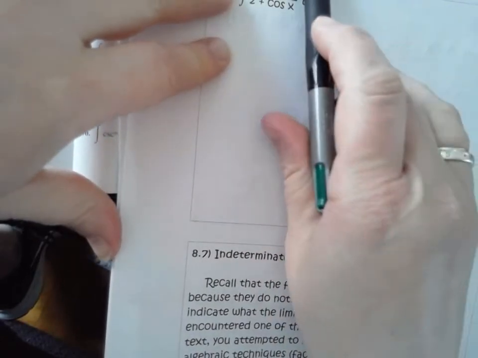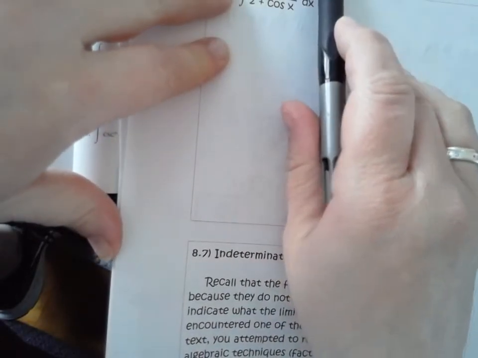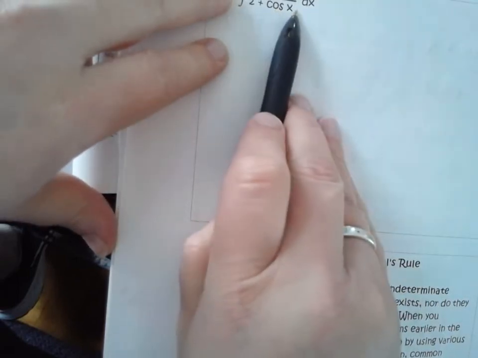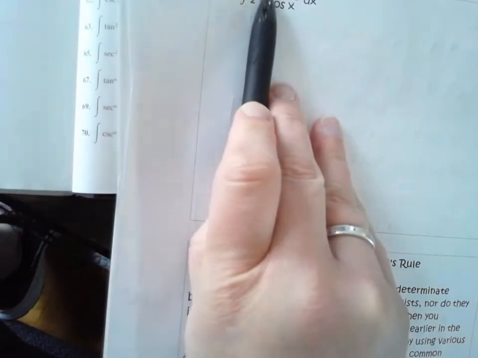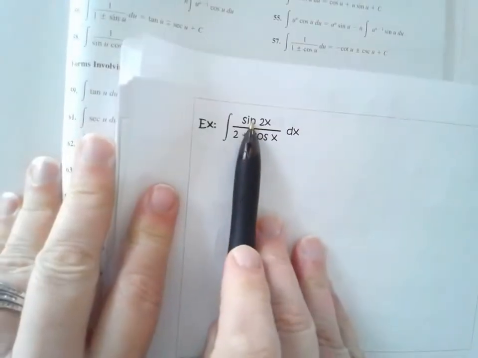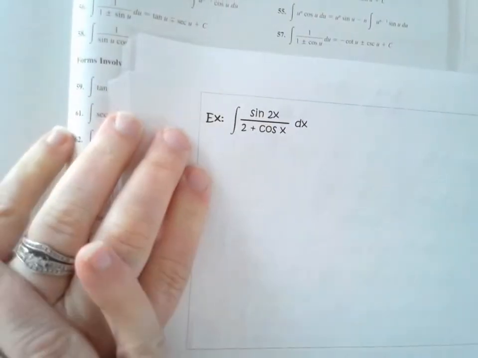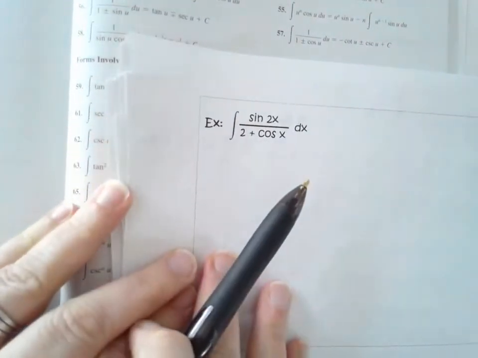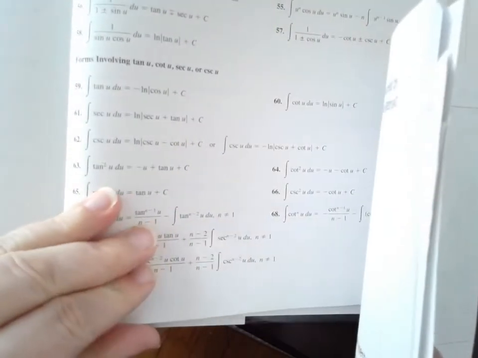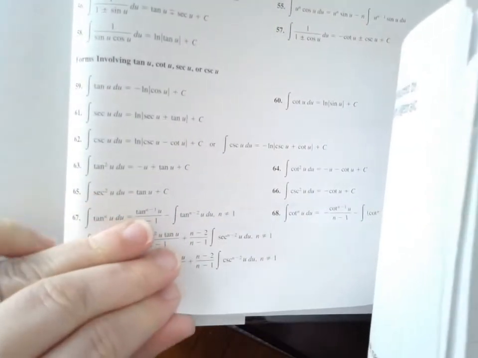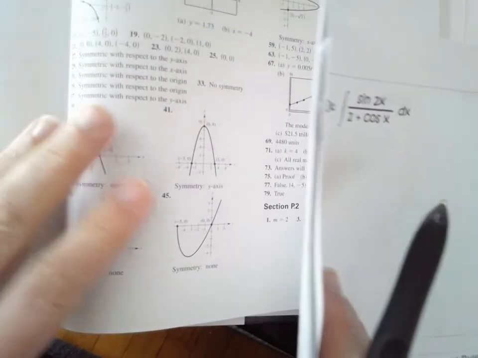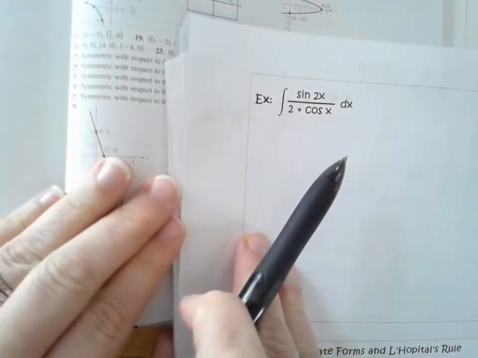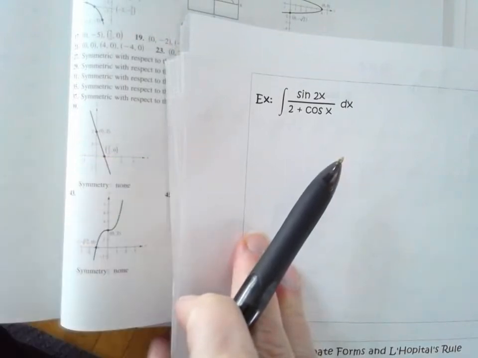If that's what I use, then I need to have the right corresponding du, but here's the problem. The derivative of cosine is negative sine, not negative sine double angle. Okay, so that's not quite right either. Keep looking. Okay. And I see it nowhere. Okay, so this is what I was hinting at before.